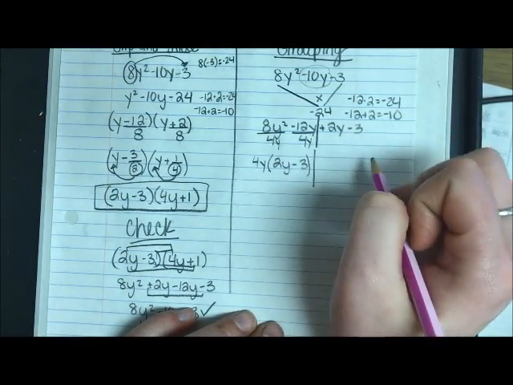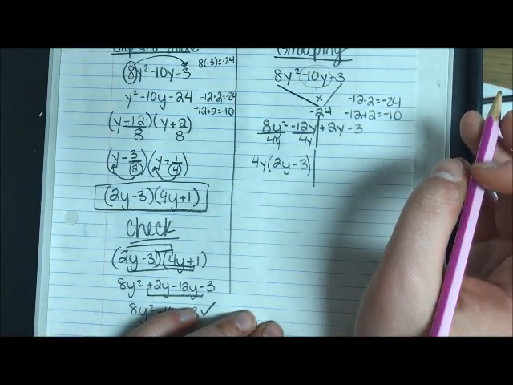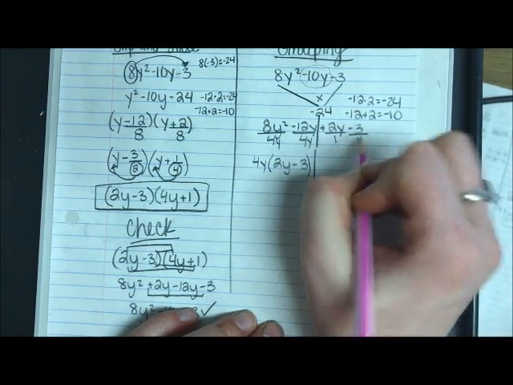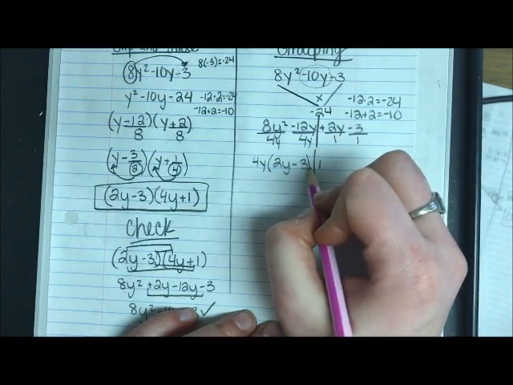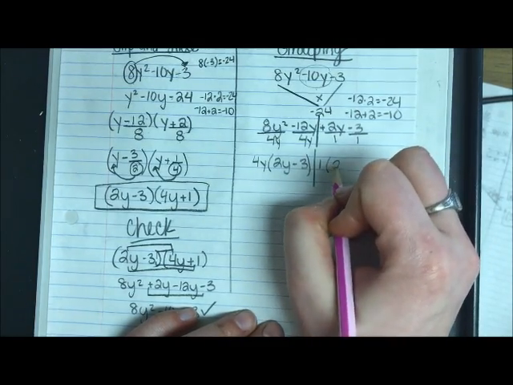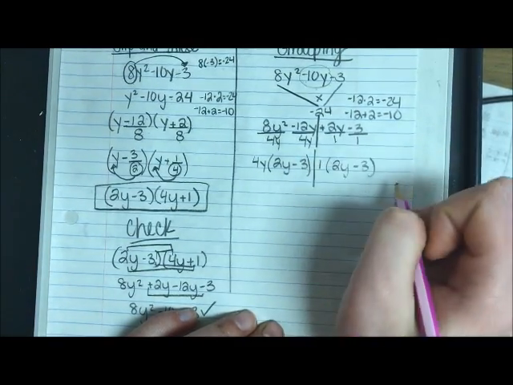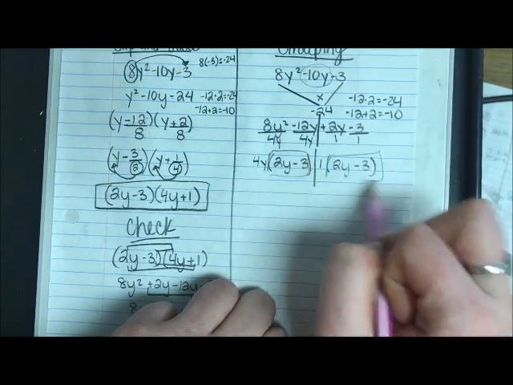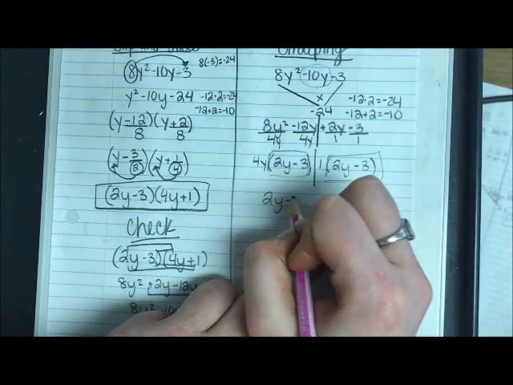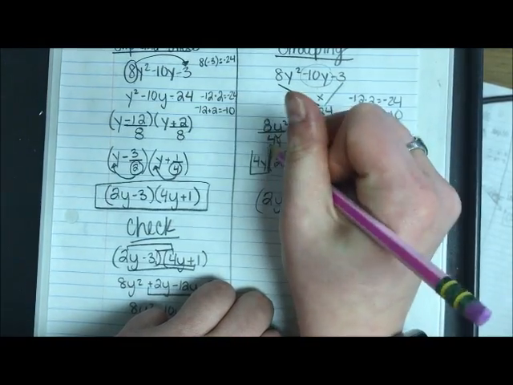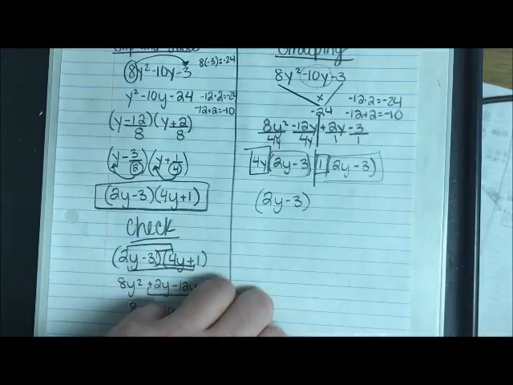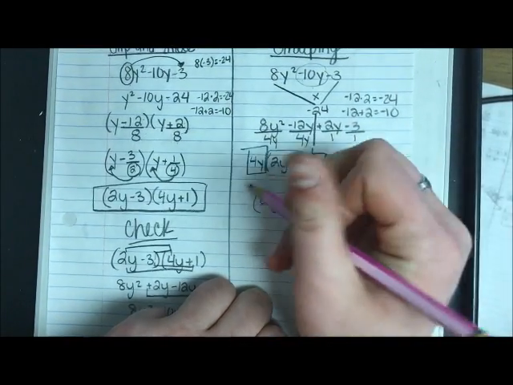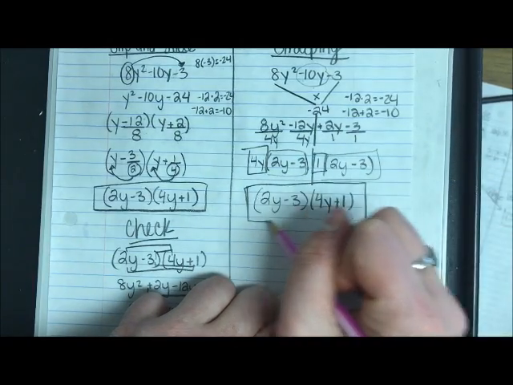Over here I see that I can't really factor anything out. The only thing I can factor out of this is 1. So I'm going to go ahead and factor that out because I still want to have a binomial that will match this. So factoring out a 1 leaves everything the same. I see that this and this are the same, so I only need one of those. And the two terms that I have left, those two greatest common factors, they make up my second binomial.